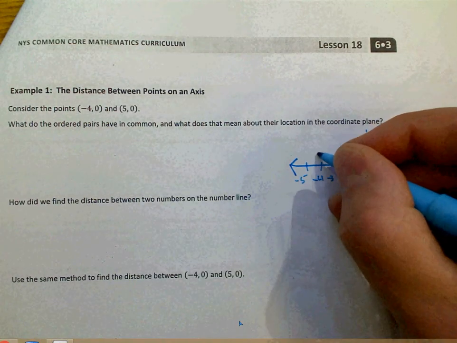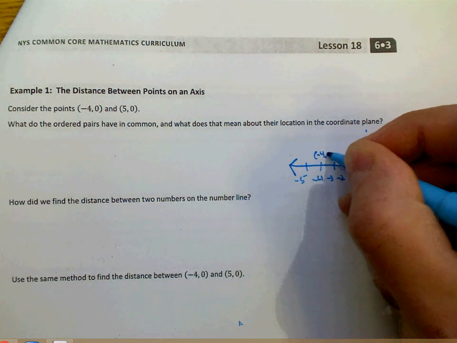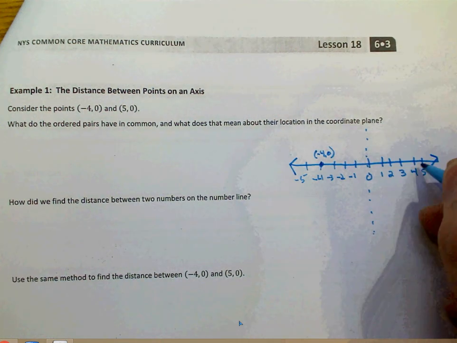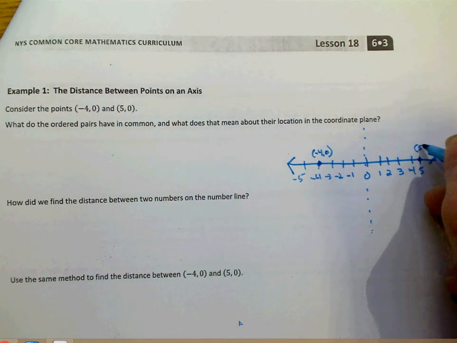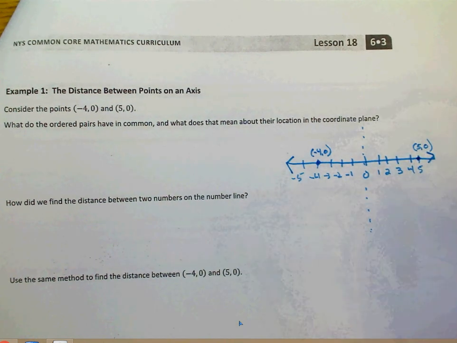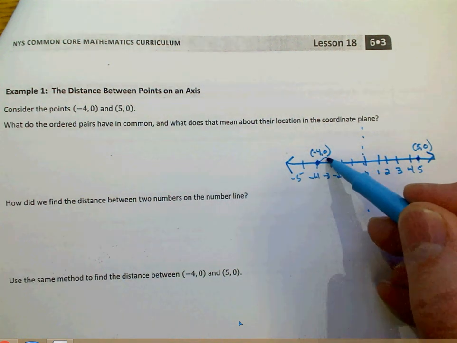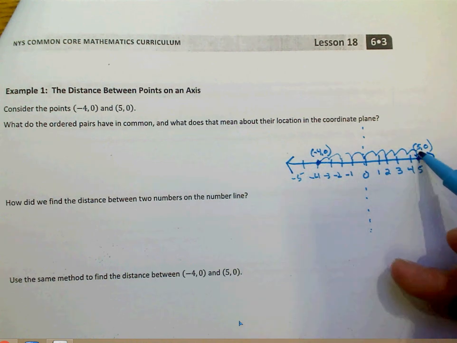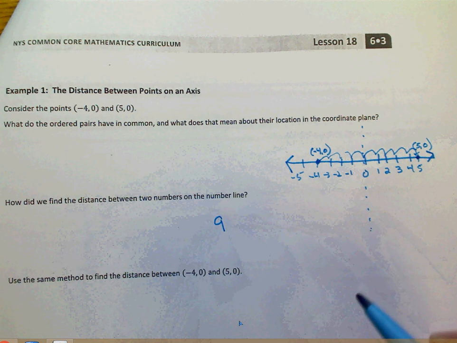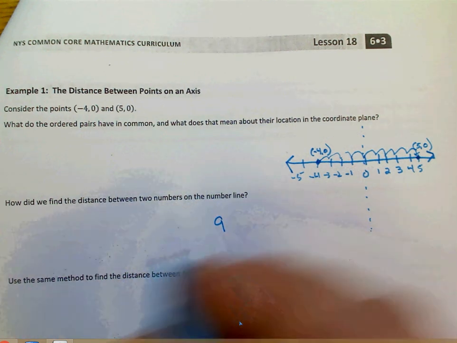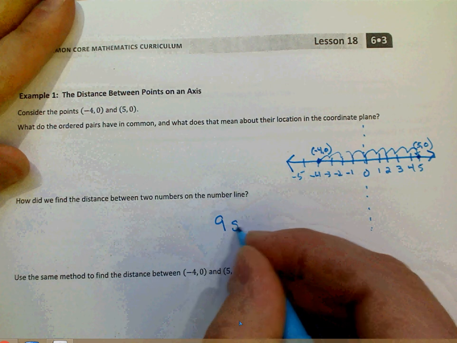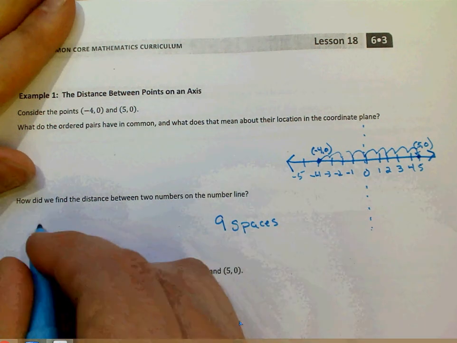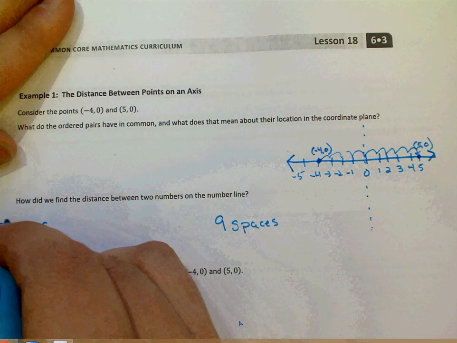So my points are negative 4, 0, which means it's on the x-axis, and 5, 0. How far apart are they on the number line? There's two different ways that we can find that out. We can just count by step counting. 1, 2, 3, 4, 5, 6, 7, 8, 9 spaces. So that's by step counting.